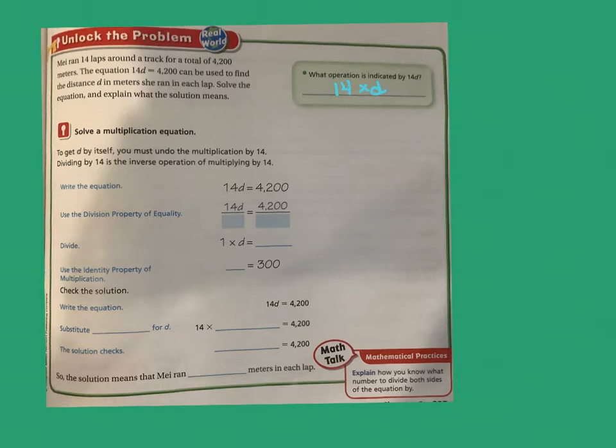All right. So let's go ahead and have a look at what happens. They tell us in order to get d isolated, our variable isolated by itself, you must undo the multiplication of 14. We will use inverse operation. Divide by 14 is the inverse operation to multiply by 14, that opposite operation. If it's being multiplied by 14, let's undo it by dividing by 14. If we do that to one side of the equation, we must do that to the other side of the equation as well to keep it balanced. 14 divided by 14 is 1. It cancels each other out, so you'll see me always crossing that out. And you know 1 times d is d, so that just leaves us with d, identity property of multiplication.